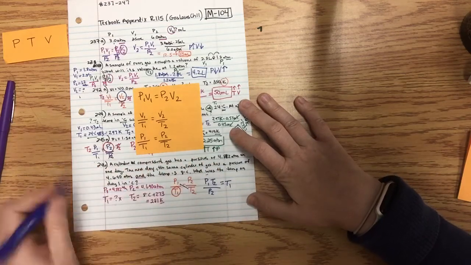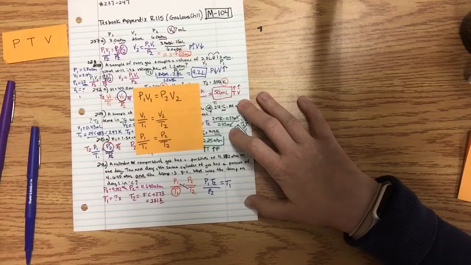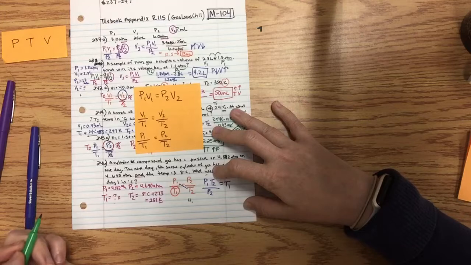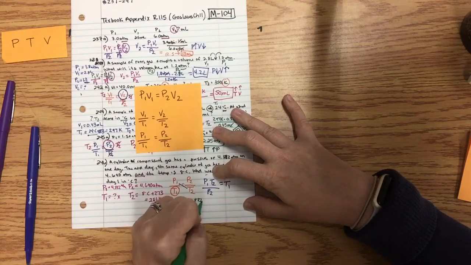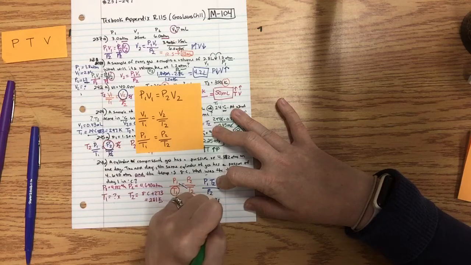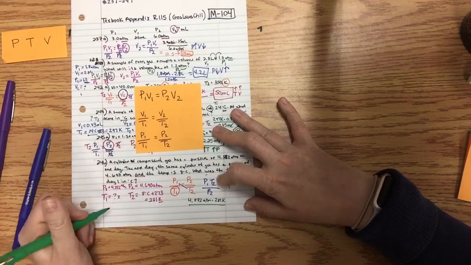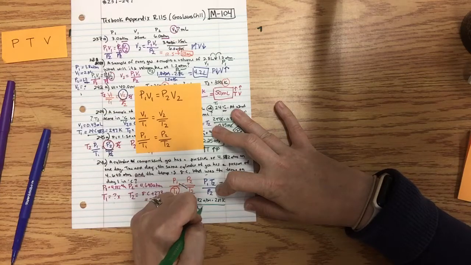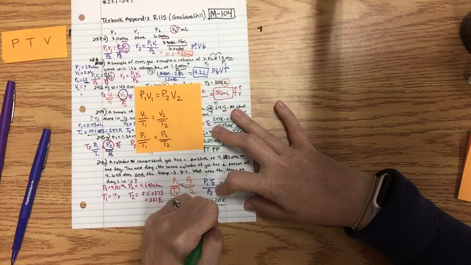Cross multiply and divide. Okay, so let's plug in our values. P1 is 4.882 ATMs, times T2, which was 281 Kelvin. I'm going to divide that by my second pressure, which was 4.690 ATMs on day 2.